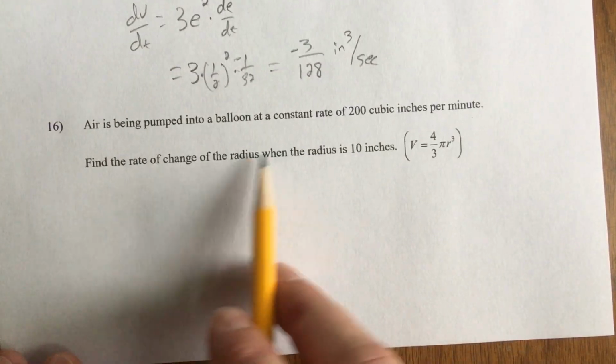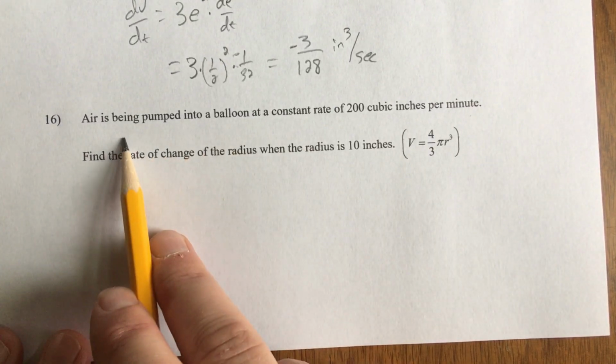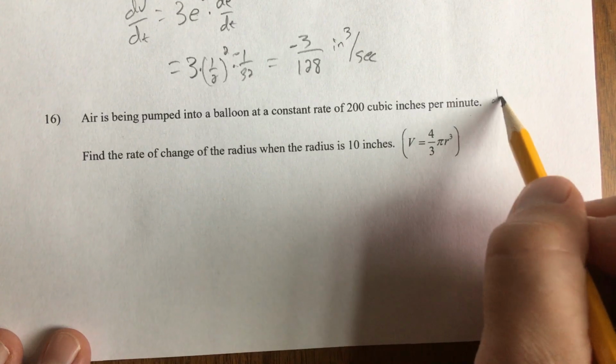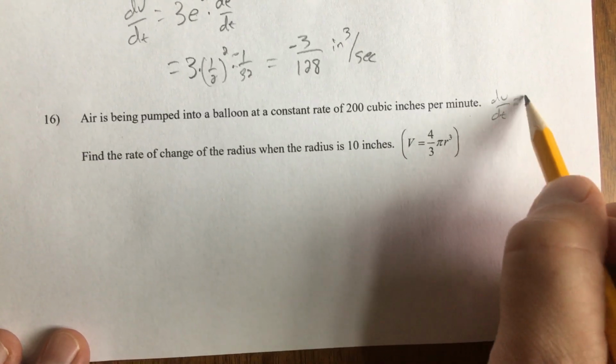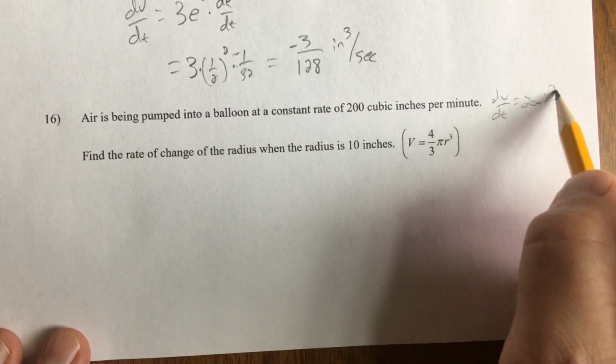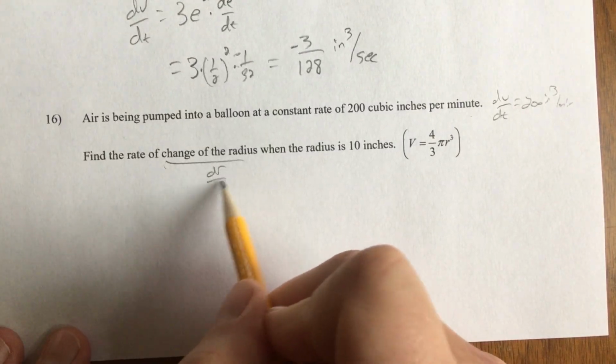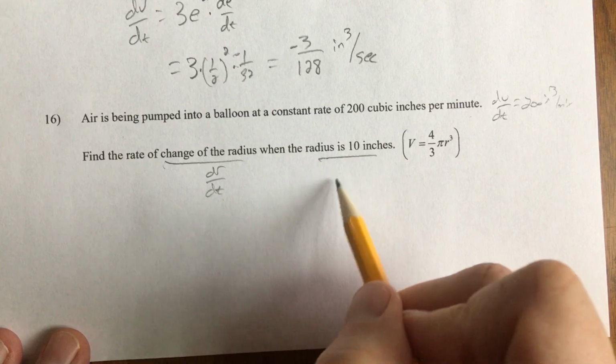All right, 16 gives us the volume of a sphere. It says air is being pumped into it at a rate of 200 cubic inches per minute. So this is change in volume over change in time. dV/dt is 200 cubic inches per minute. Find the rate of change of the radius. So we're trying to find dr/dt when the radius is 10.